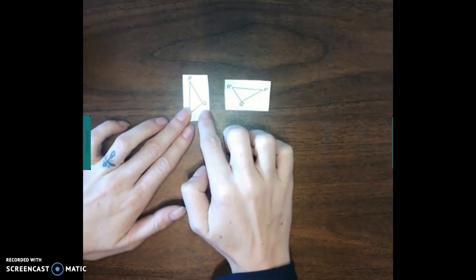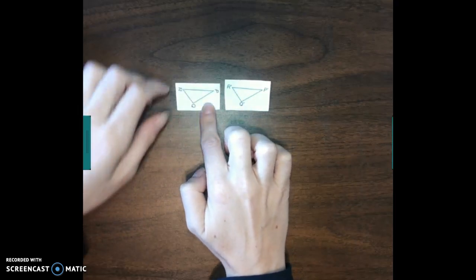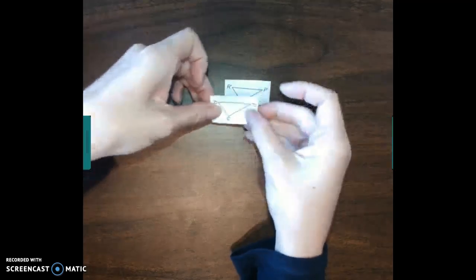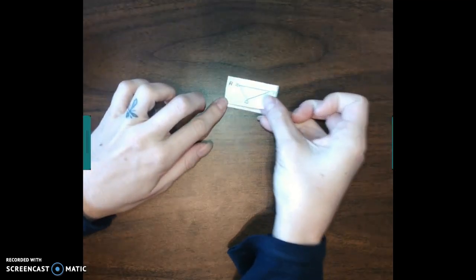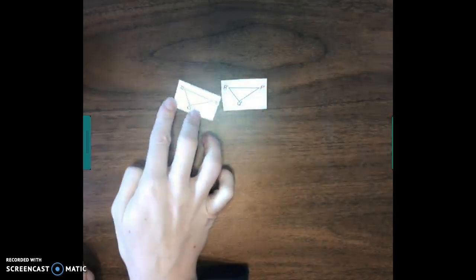And if you see, as we turn it, right here, it does match up. If you look over here, the P is on the top, the R is on the top, and the Q is on the bottom. So this is a rotation. We would turn this in order to make it happen. Hope that helps.